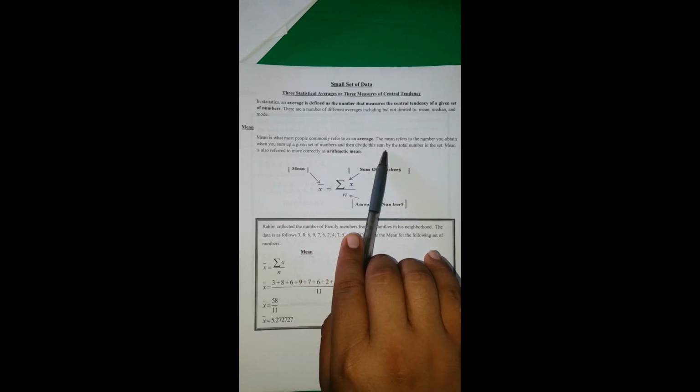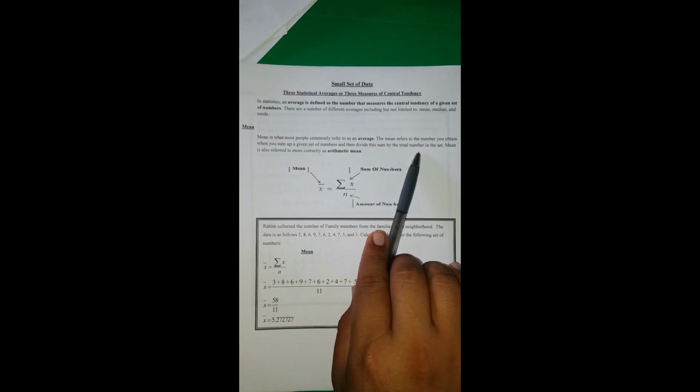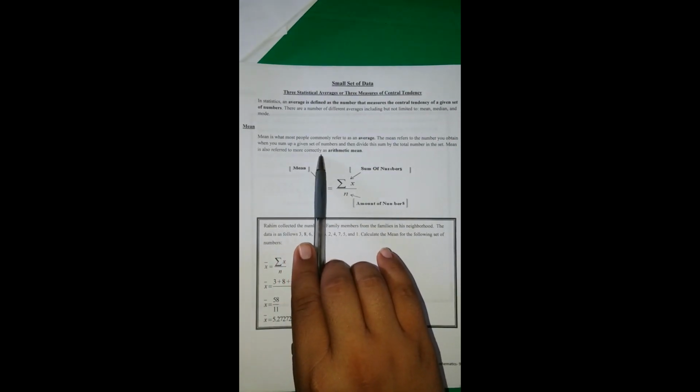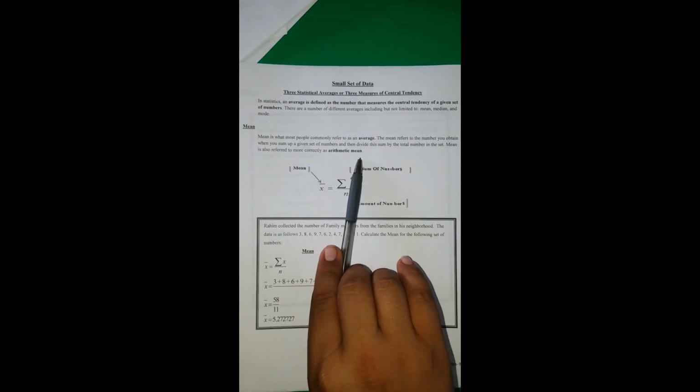The mean refers to the number you obtain when you sum up a given set of numbers and then divide this sum by the total number in the set. Mean is also referred to more correctly as arithmetic mean. So if you hear arithmetic mean or average, they're all the same thing. They're telling you find what is the average, right?